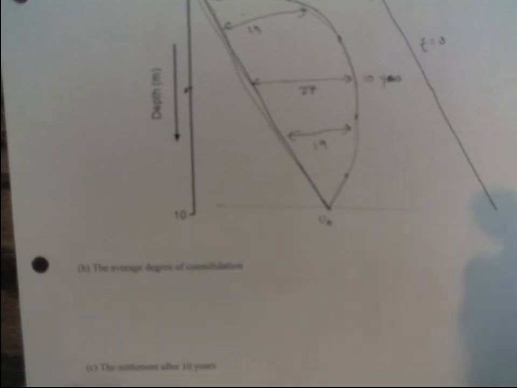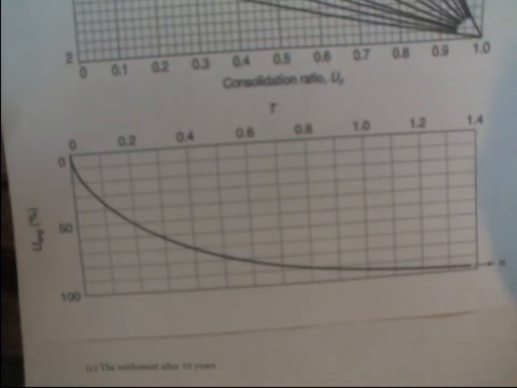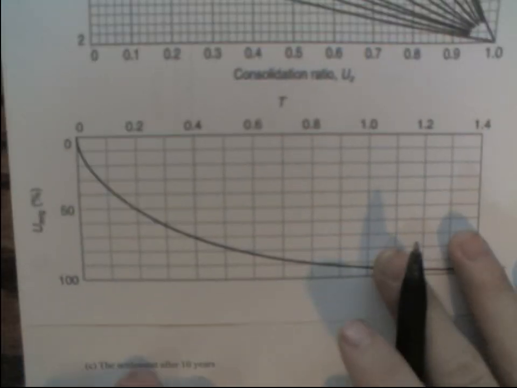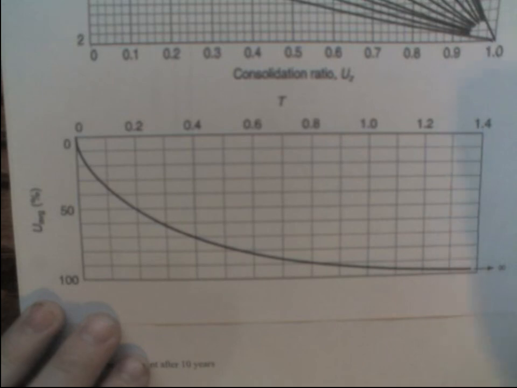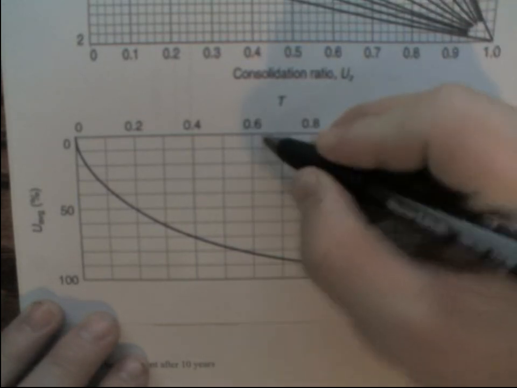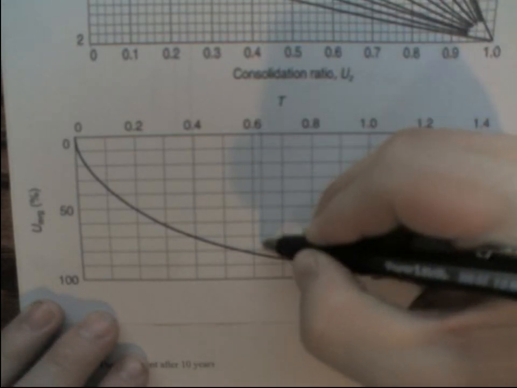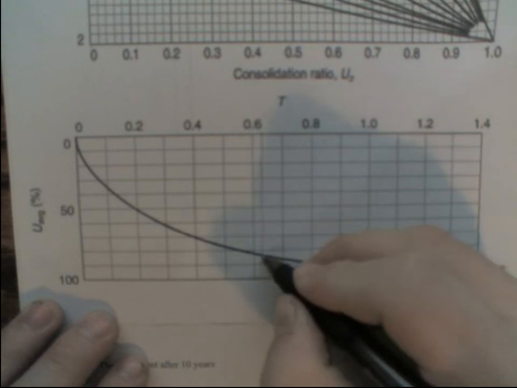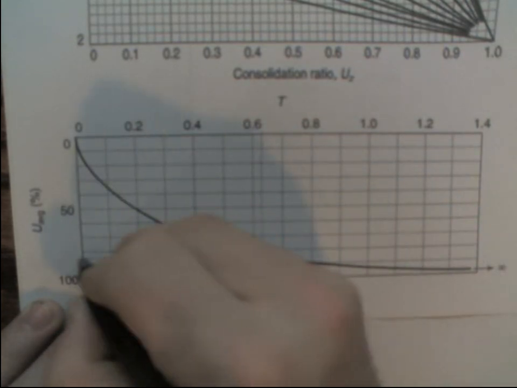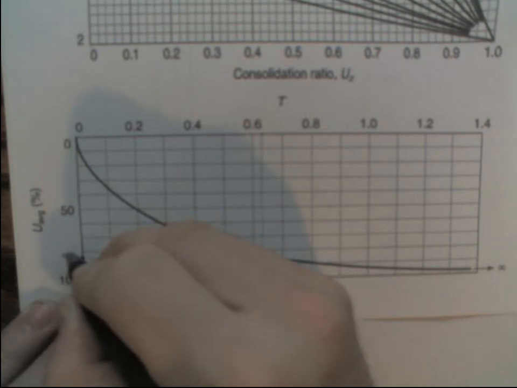And so the average degree of consolidation we are going to find off of this graph. That graph here, what we said is that T is equal to 0.63, so that comes in somewhere around here. That's going to bring us down into this region here, bring it across. That's about 83%. 83% there. Average degree of consolidation.